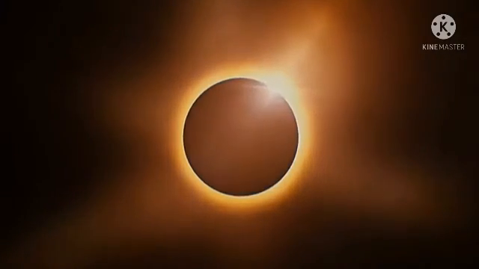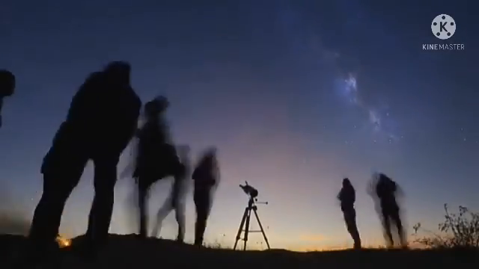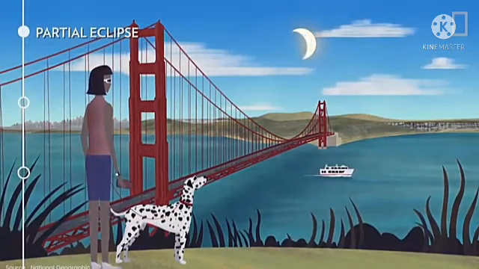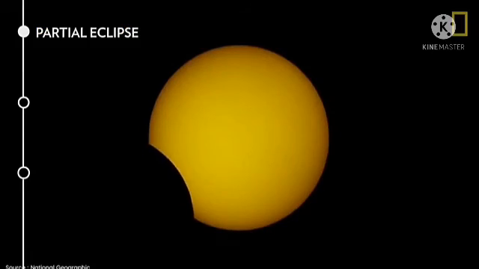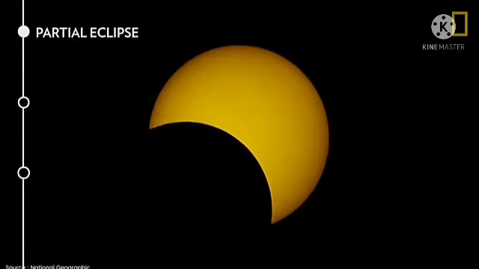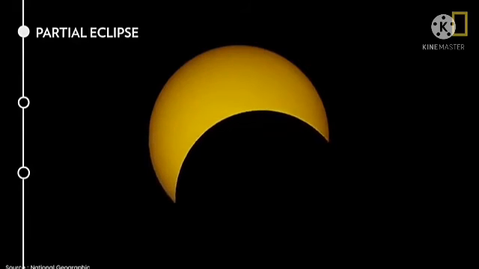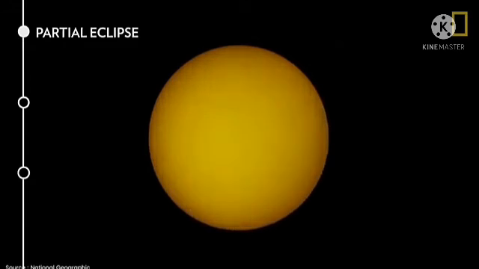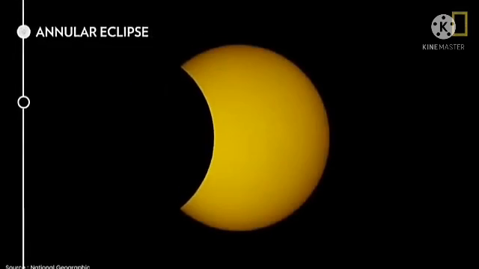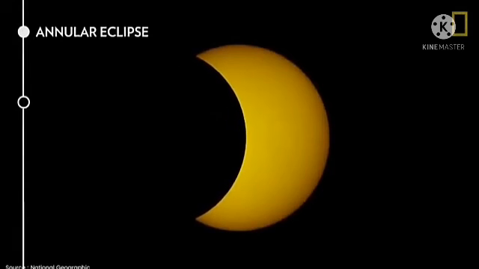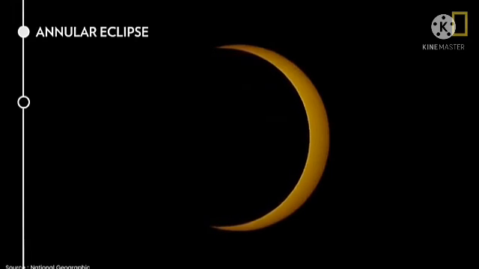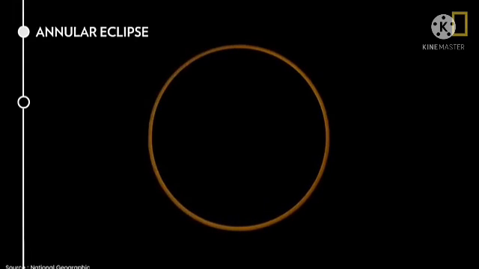This is because the moon blocks the light from the sun, and this prevents it from getting to the earth. In partial eclipse, in which the sun is blocked by the moon, a partial amount of sun rays is received by the earth.